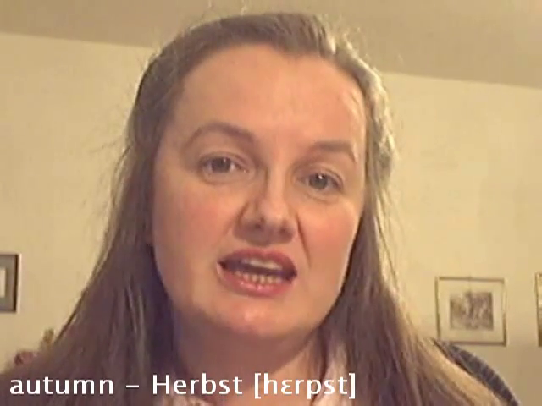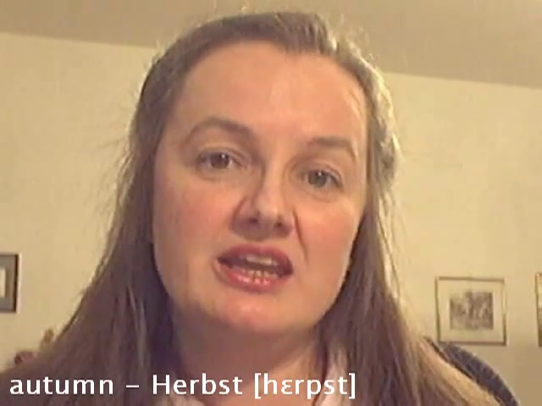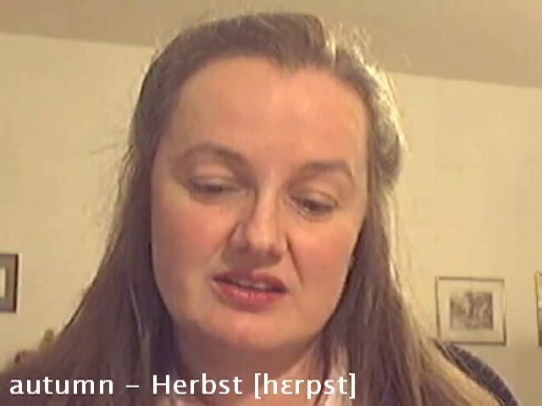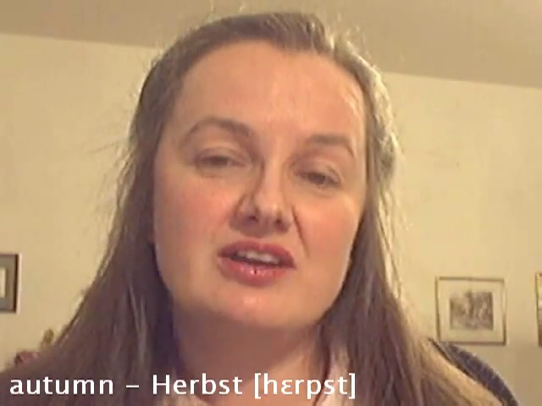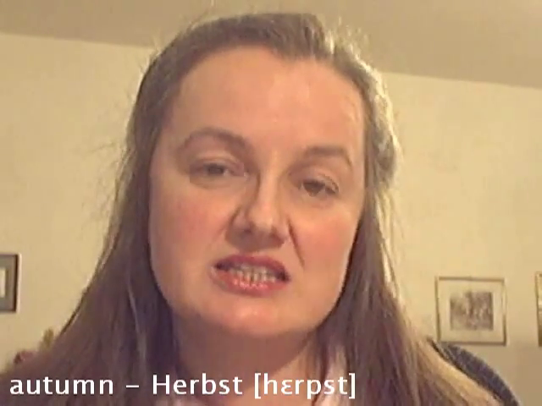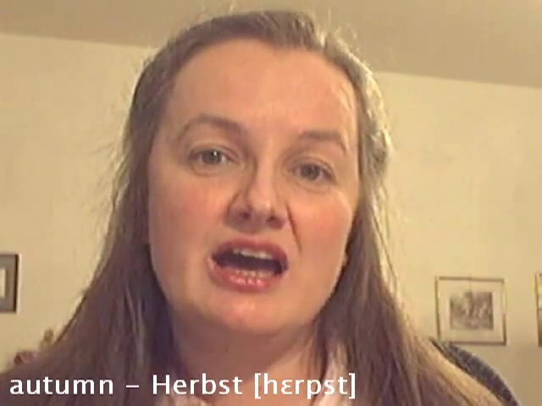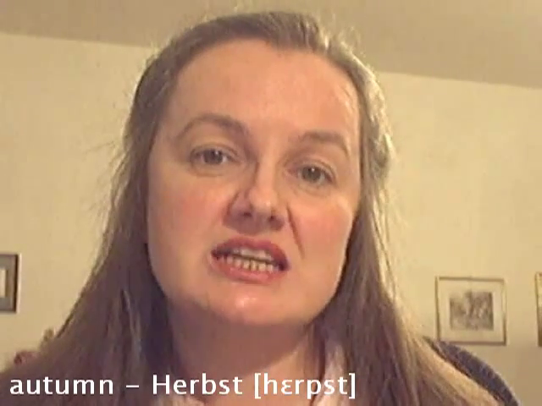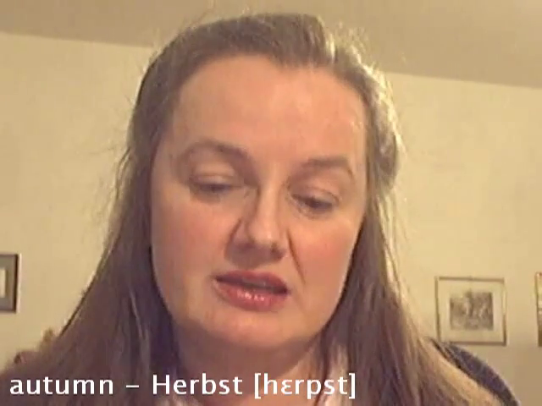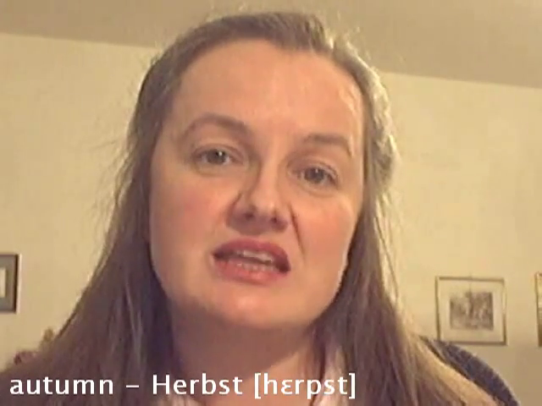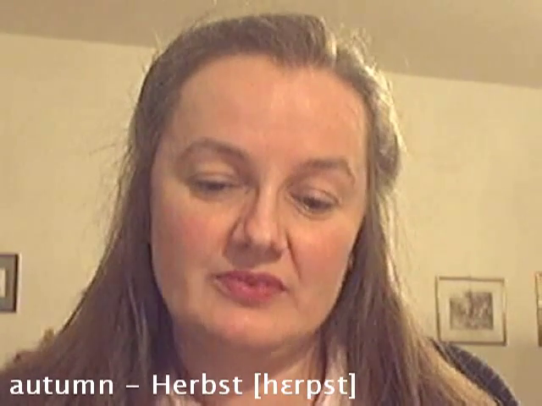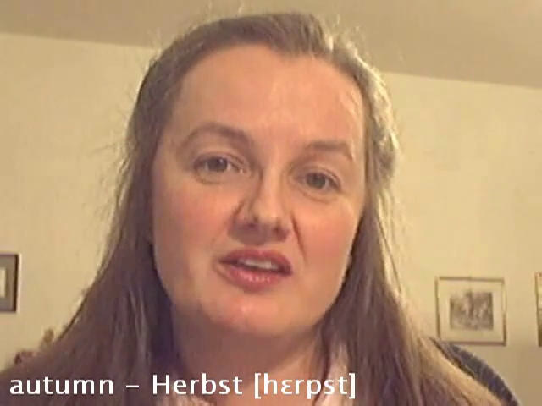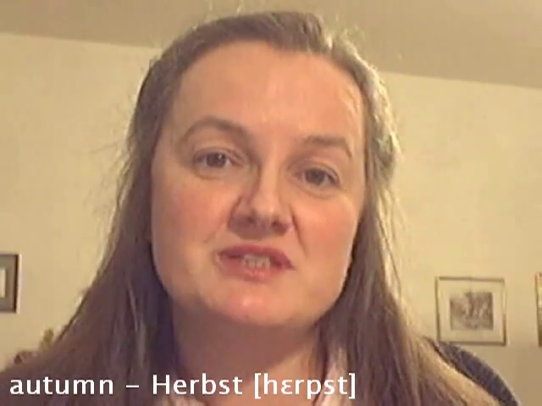We pronounce the H because we have the H at the beginning again, and we have an E sound again, and the R is not guttural, it's a central R sound. Herbst. And we have the grouped consonant ST following the B, so we have a P sound here too. Herbst, similar to the pronunciation of the word Erbse.